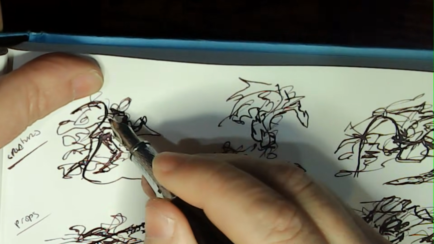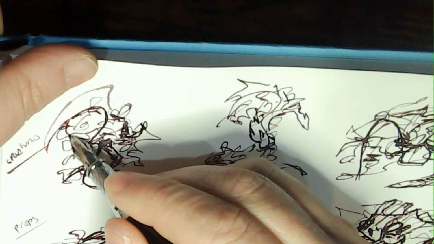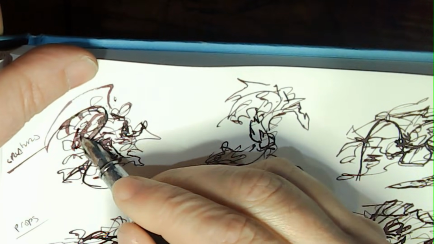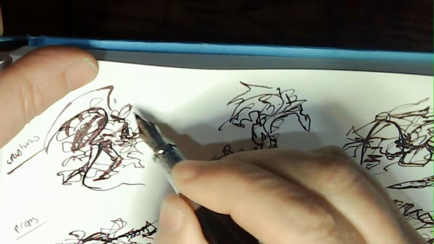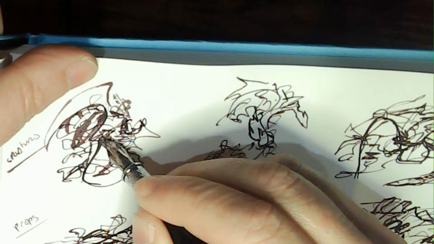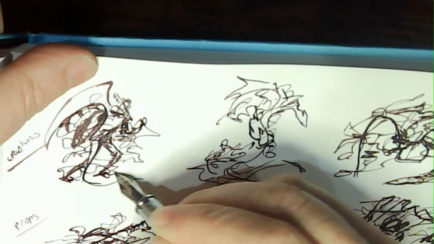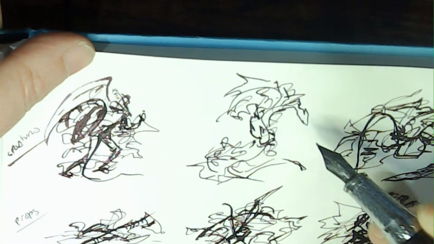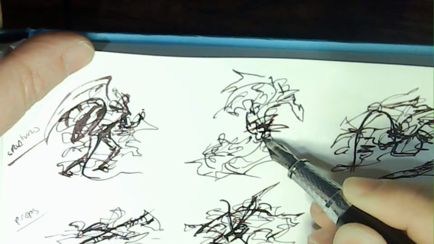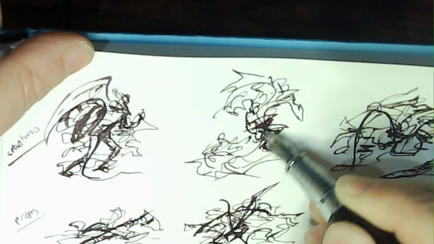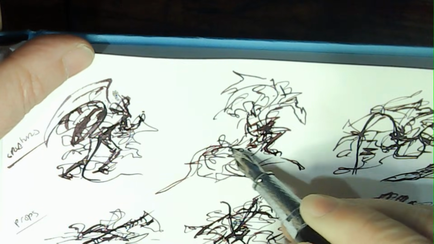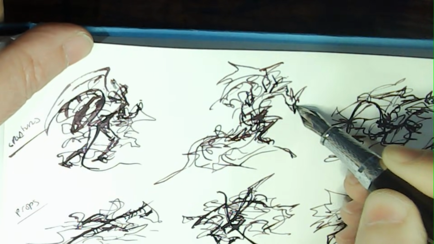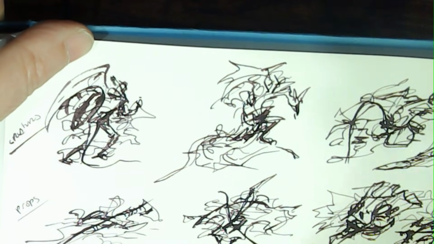So in this case, a little bit further on that. Add it a little bit more.